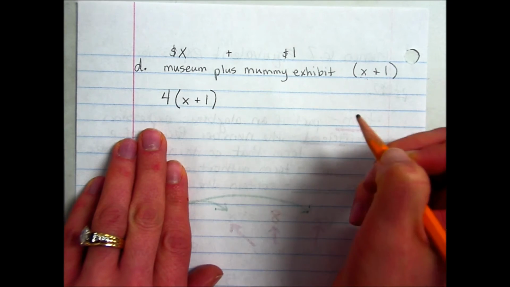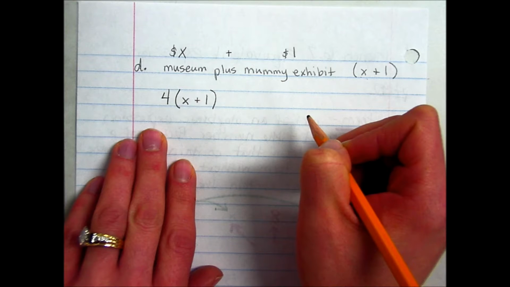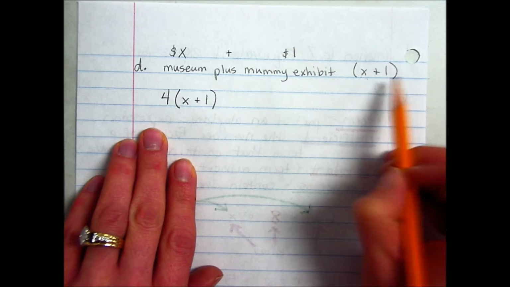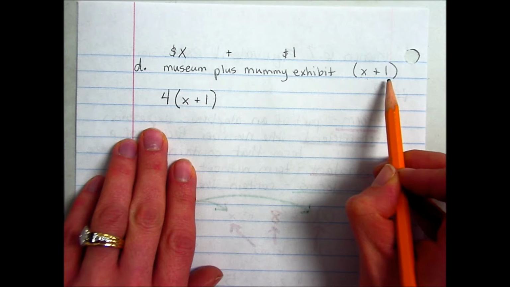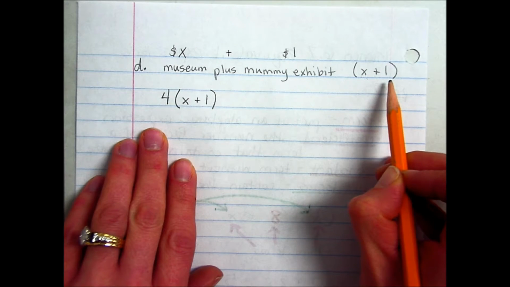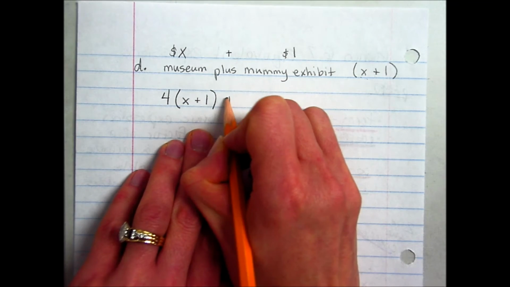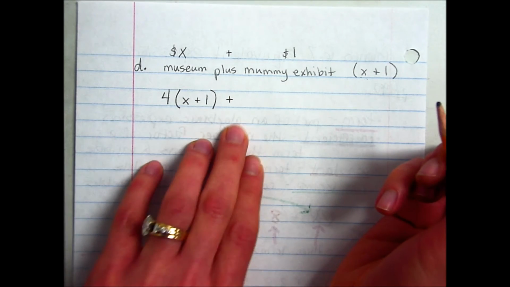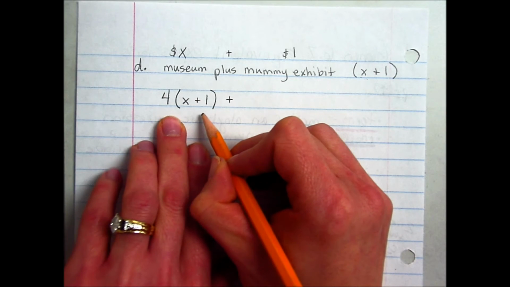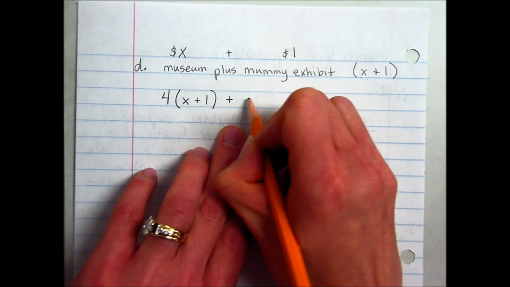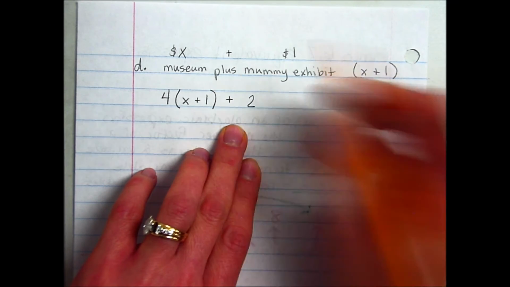But it said we had 6 friends that were going. So these other 2 people, they don't want to add the extra $1 to see the mummy. They just want to pay the admission. So how many friends are doing that? 4. No. 4 friends want everything. 2 are left over. 2.